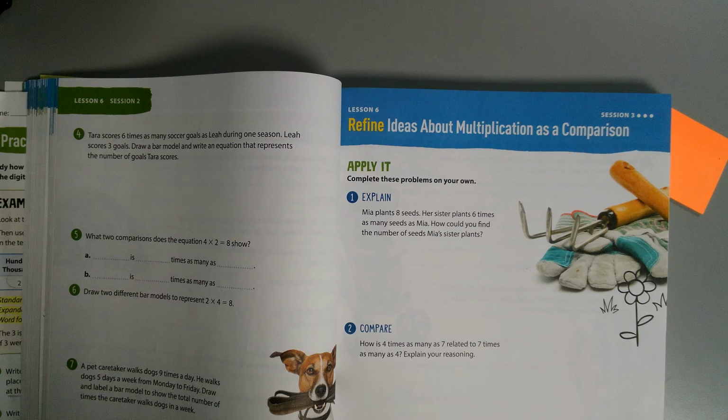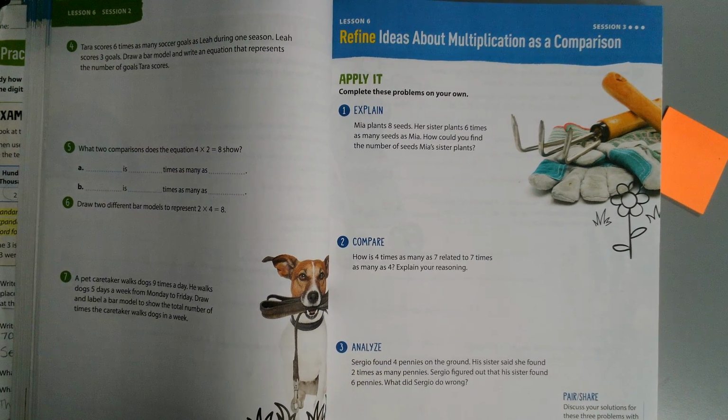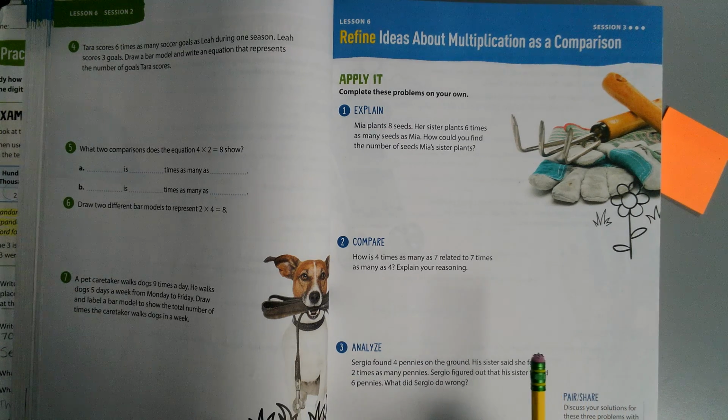So this is lesson 6, session 3, page 117. And we're still working on that idea about multiplication as a comparison. Okay, so like if you have 2 cookies and your friend is like, yeah, well, I have 2 times as many as you. He's comparing how many cookies you both have, and he's saying that he has 2 times more. You can use that information to decide and find out exactly how many cookies that guy has.